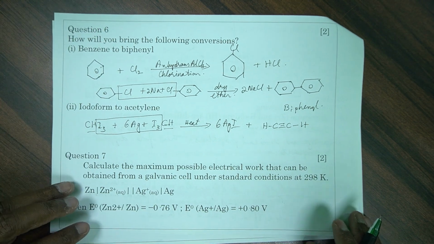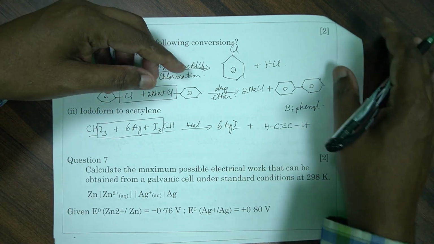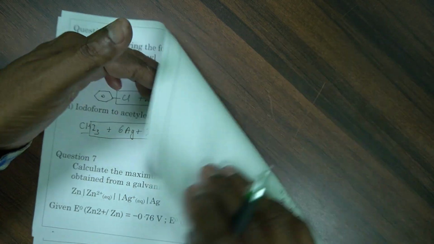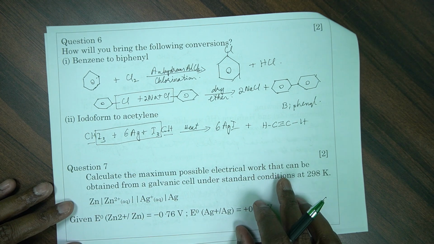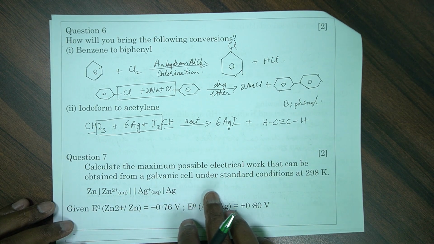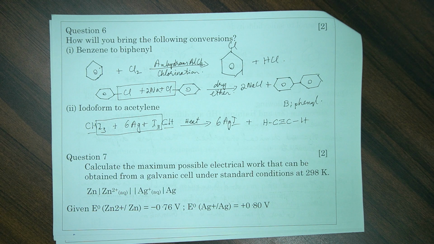Okay, let's move to the next question. Question number 7. Calculate the maximum possible electric work that can be obtained from a galvanic cell under standard conditions.